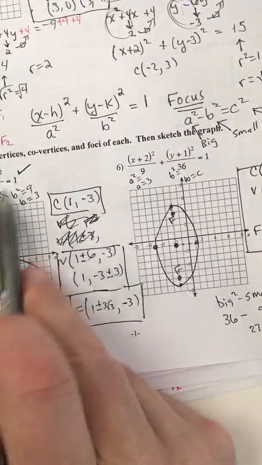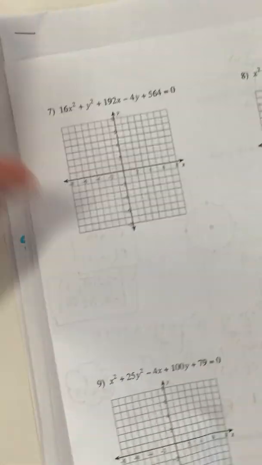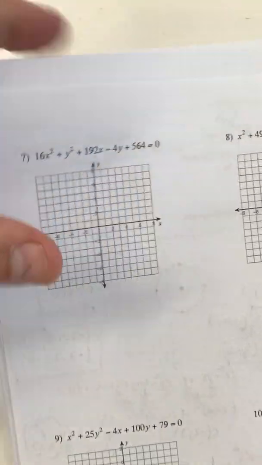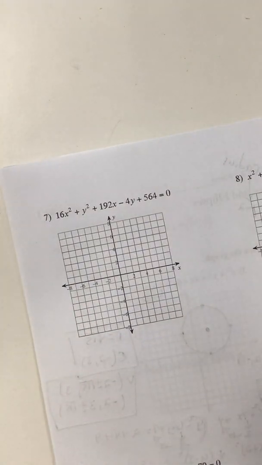Okay, well these were in the nice clean format. This is the easy format. Let's turn the page. Most of the time ellipses are not in their format. They're in the flattened out format like this. Well, we've got to complete the square and get it in that nice easy format.